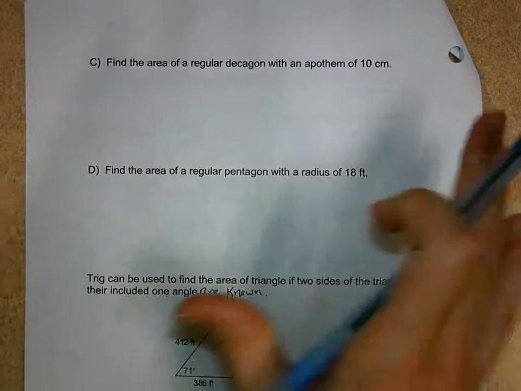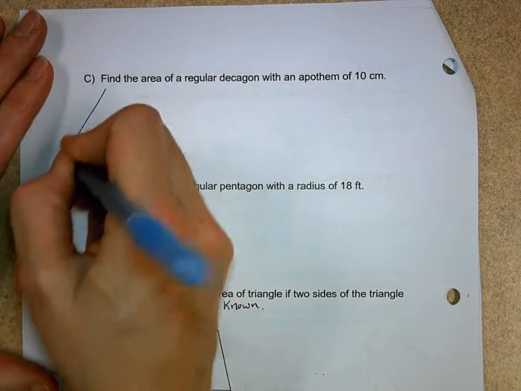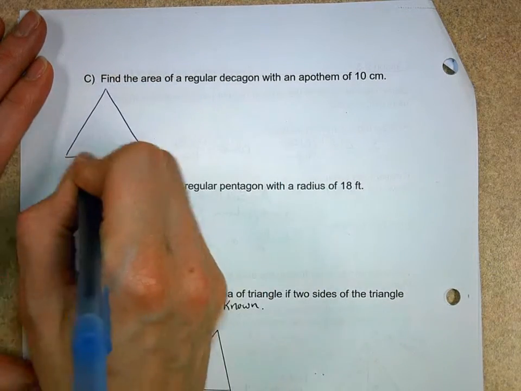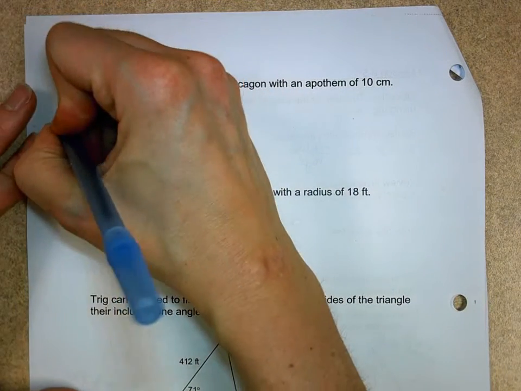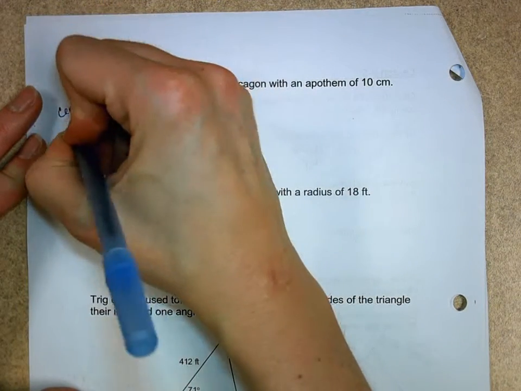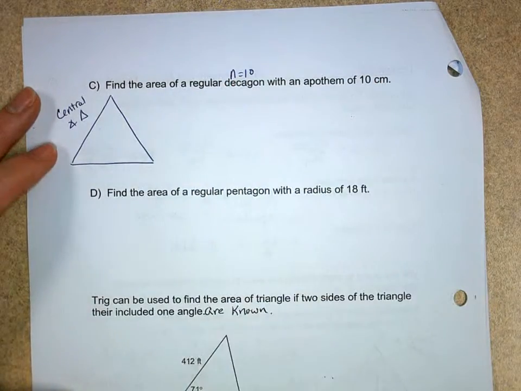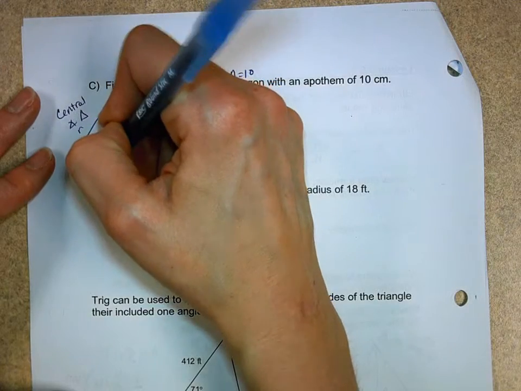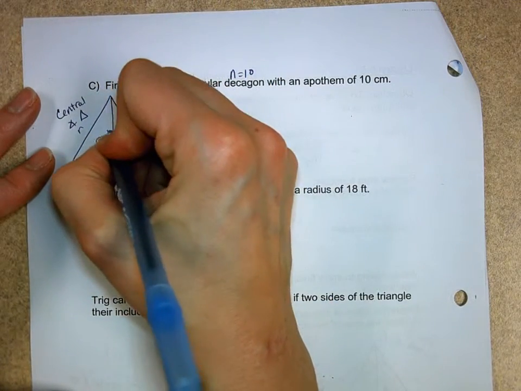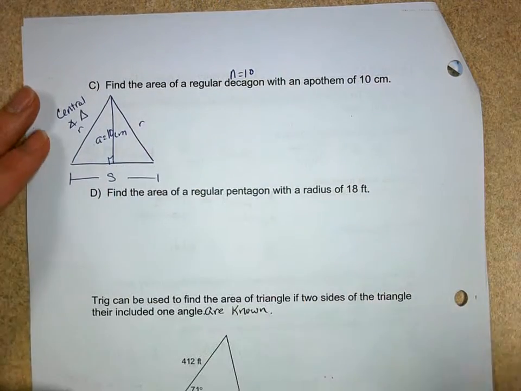Okay, for time-wise, I'm just going to do the decagon here on this one problem. But again, what's the key? I'm going to draw my regular polygon's central angle triangle. Remember, this is a decagon, so the number of sides is 10. So I have my radius, I have my radius. Now this time they gave us the apothem, so I don't have to solve for that one. A equals 10 centimeters. But I still have to figure out the side length.